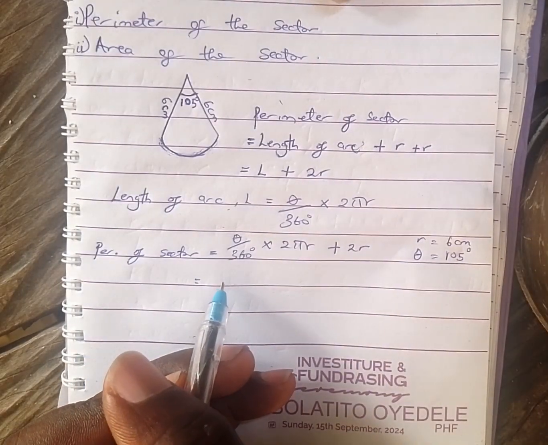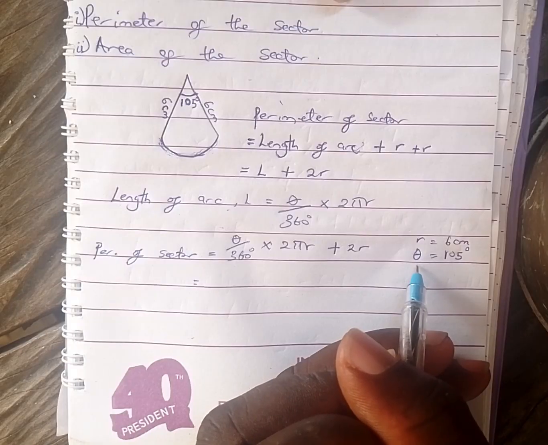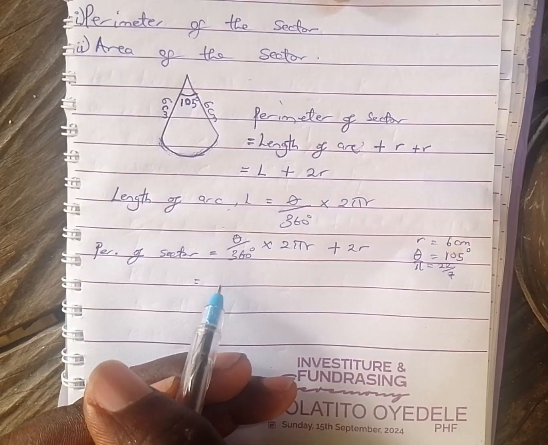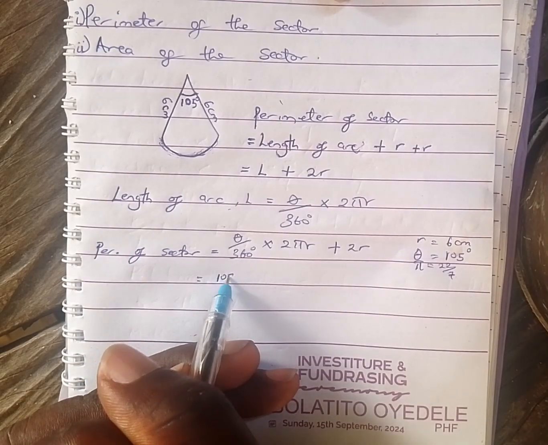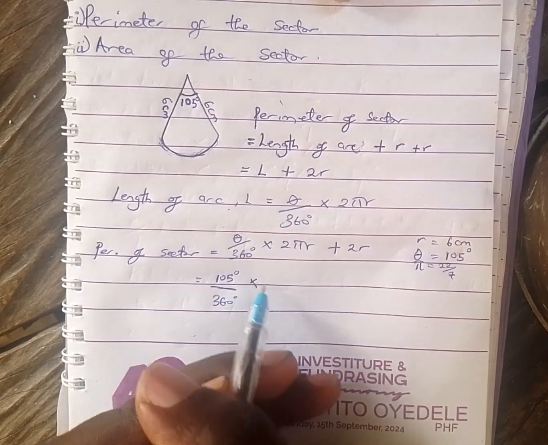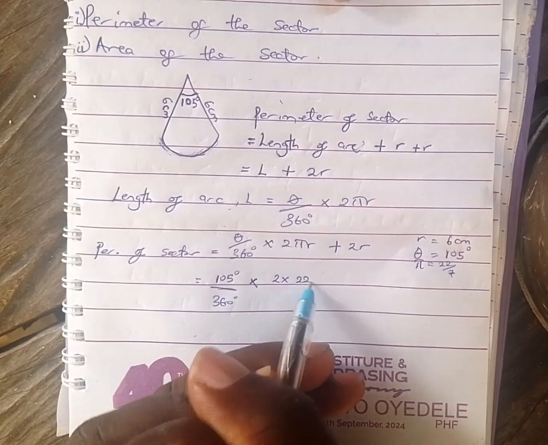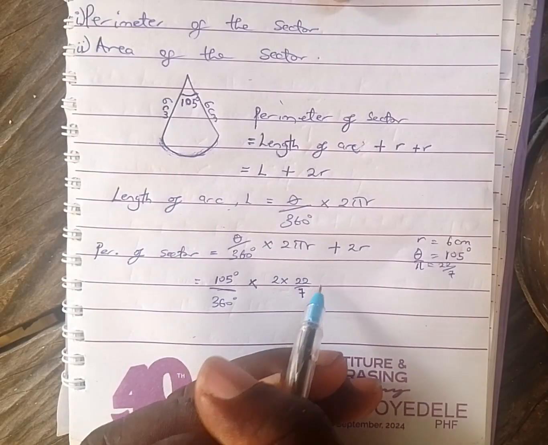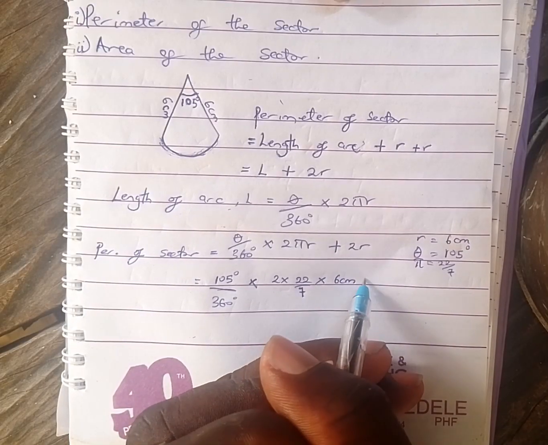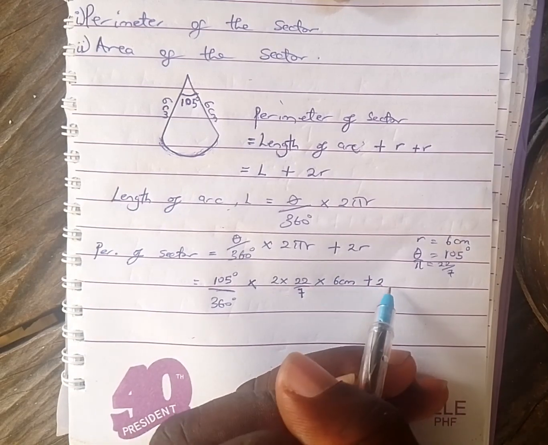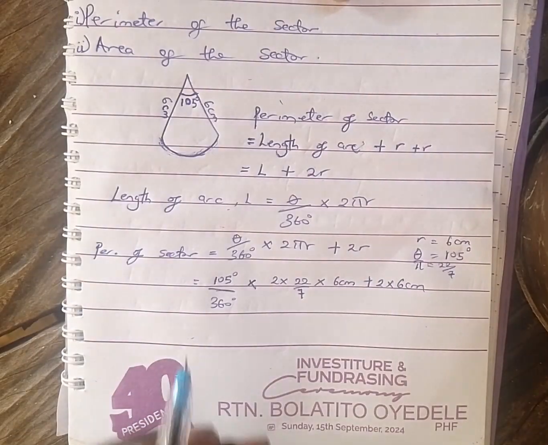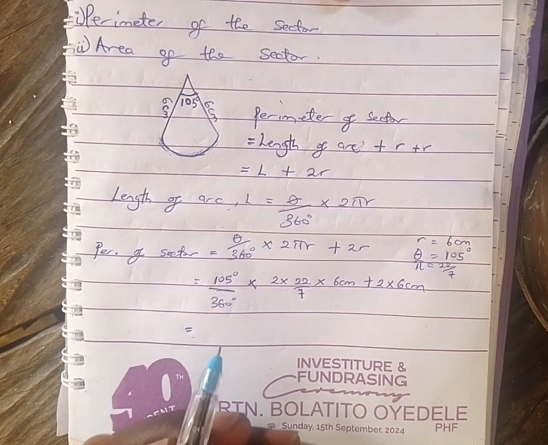So we can input these values into the formula, and pi is a constant known as 22 over 7 or 3.142. So theta is 105 degrees all over 360, times 2 times pi, which is 22 over 7, times radius, which is 6 centimeter, plus 2 times the radius, 6 centimeter again.